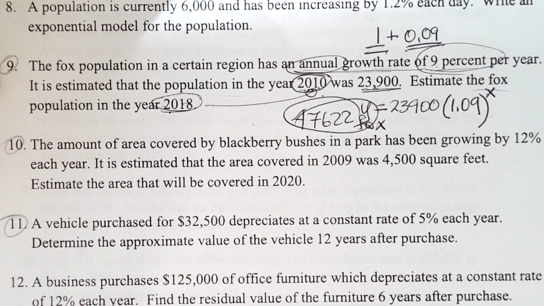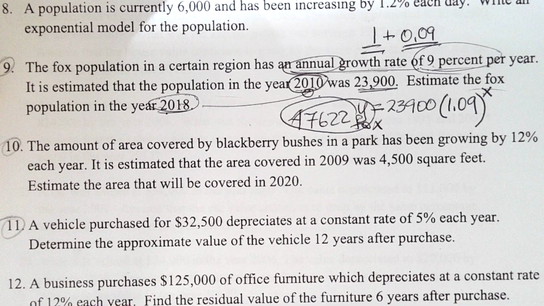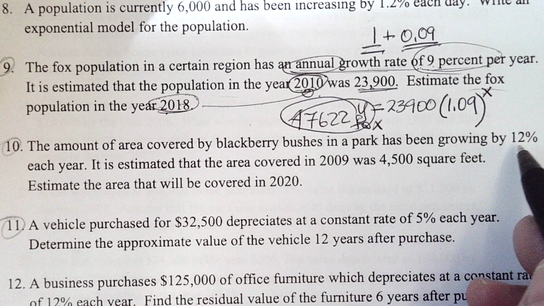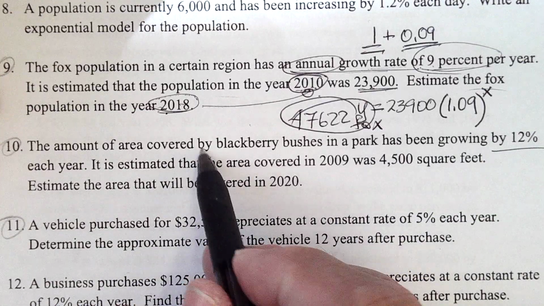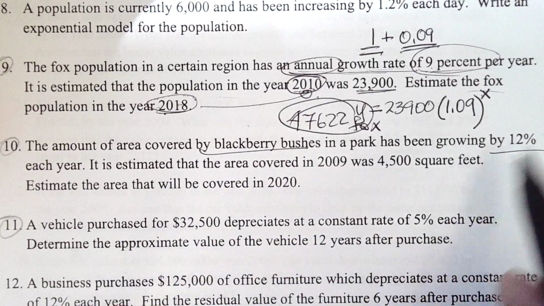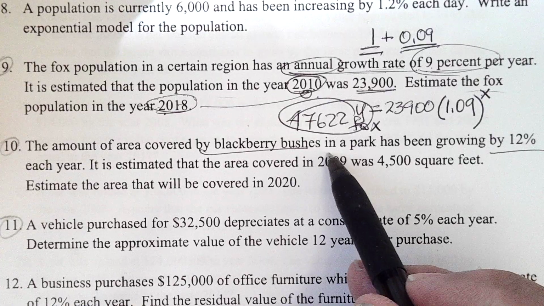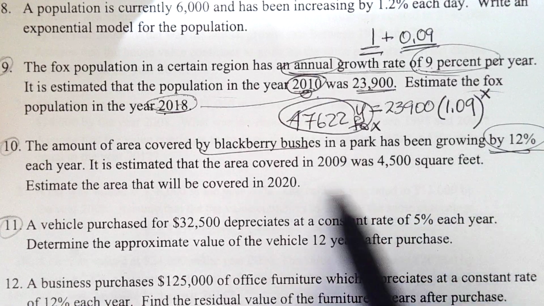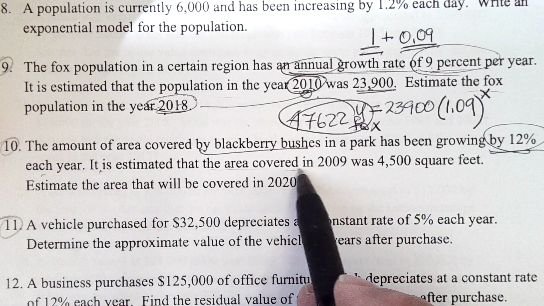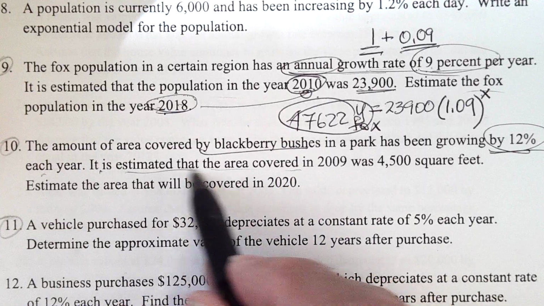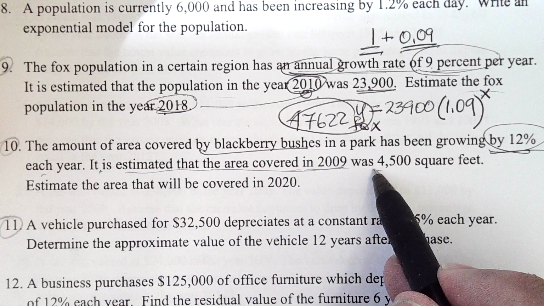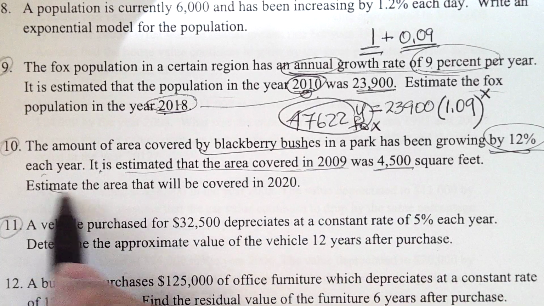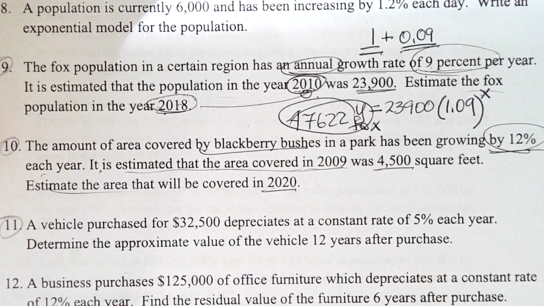Now let's do the area covered by blackberry bushes in a park has been growing. Boy, this is a Western Washington one. Blackberry bushes grow everywhere and are prolific. In a park by 12% each year. Estimate the area covered. The estimated area covered in 2009 was that many square feet. How much will be in 2020?